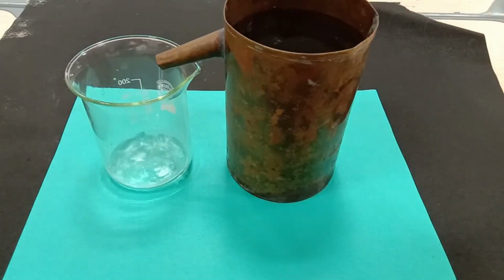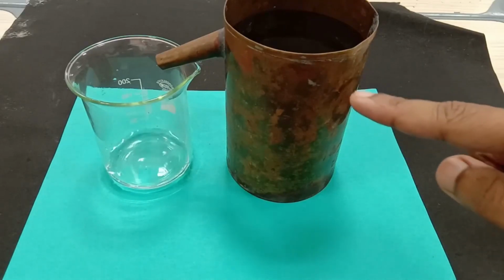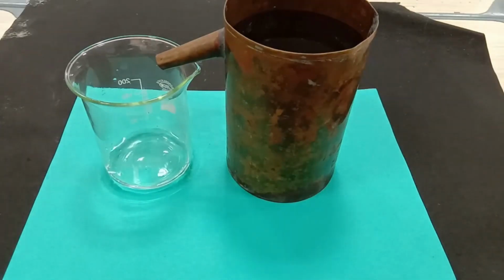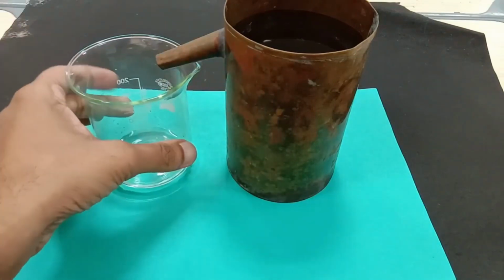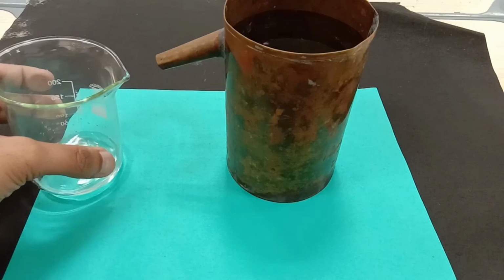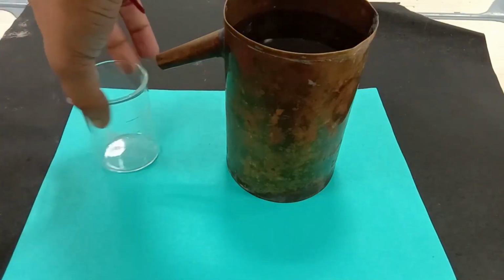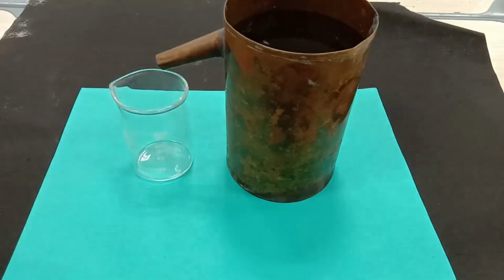As you can see, the extra water is overflowing out, and I must ensure that this Eureka can is completely full. So now almost the extra water has been taken out in this beaker. Now I would be taking another beaker with some graduations on it, and I'll be putting it over here like this.